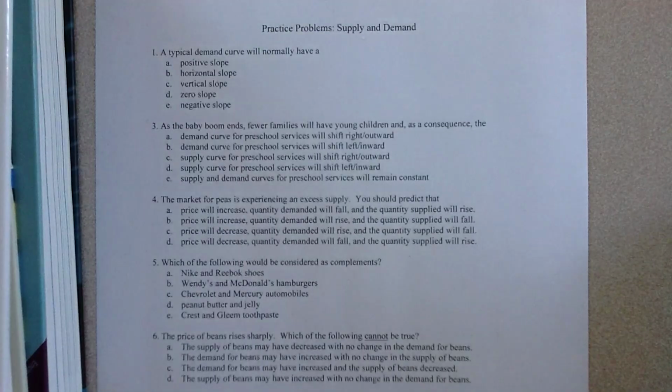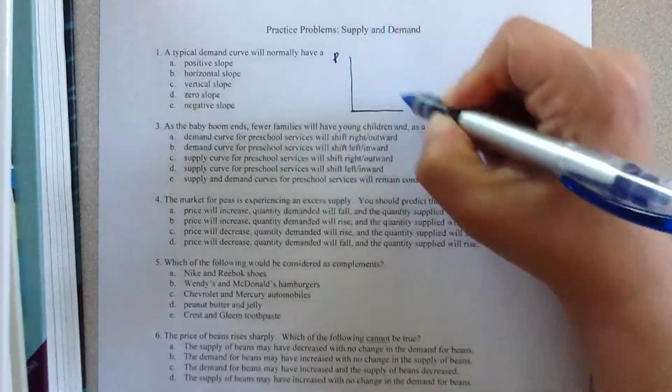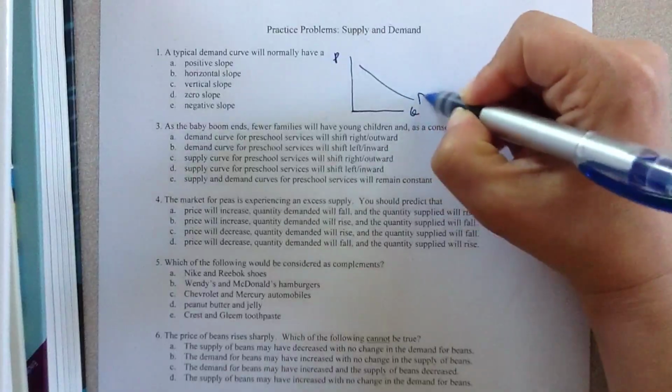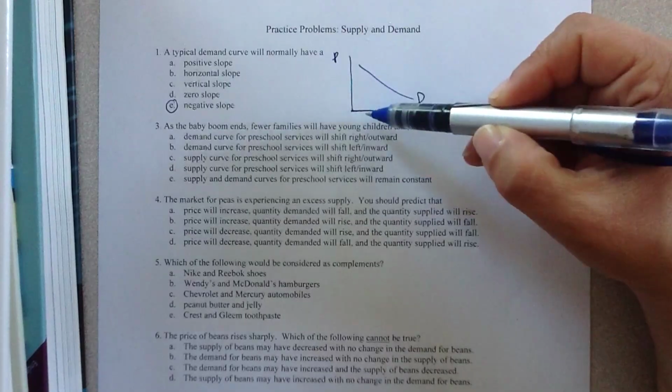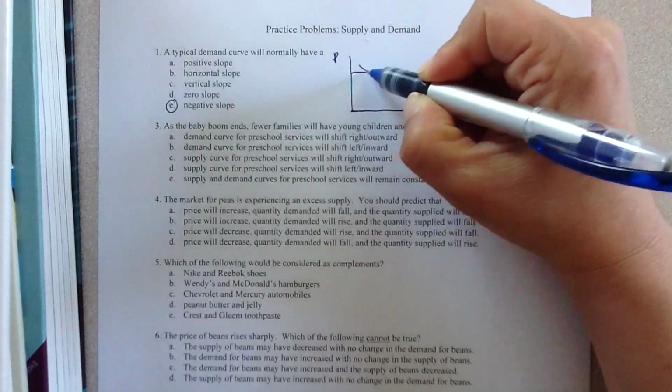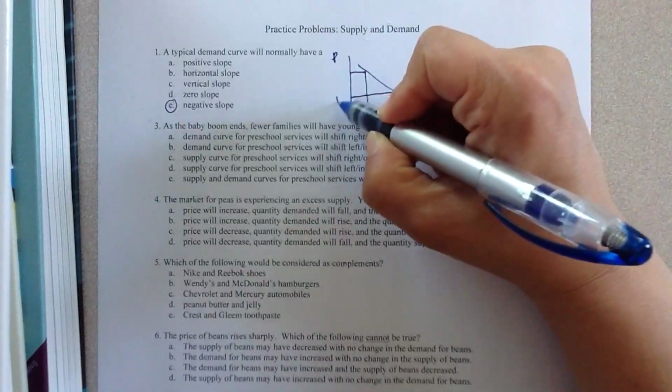Going to go over these practice problems. So question 1, the typical demand curve will have what kind of slope? Well, they look like this. So that's a negative slope. Higher prices are associated with lower quantity demanded, and a lower price is associated with a higher quantity demanded.